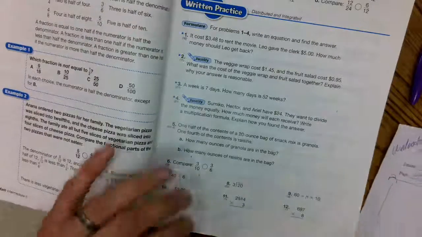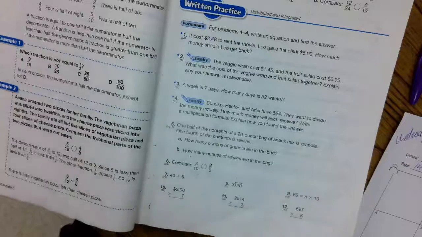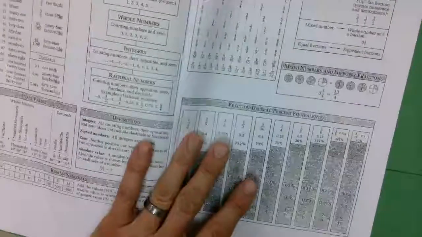All right, guys, let's check out our lesson practice here today. Before we get to that, I want to show you a little cheat sheet we have. When you're comparing fractions, you can use page 5, way in the back.